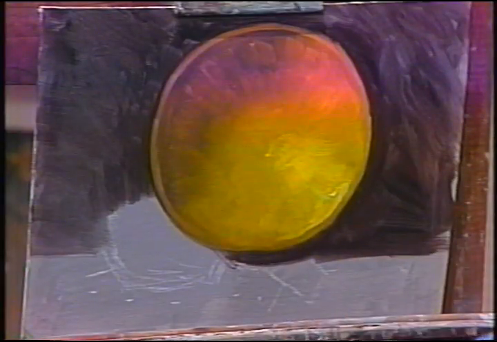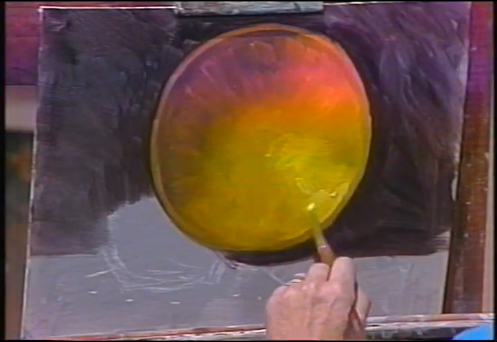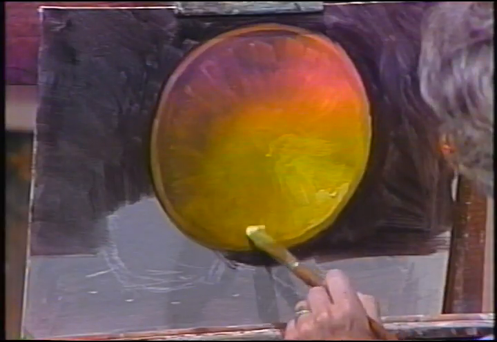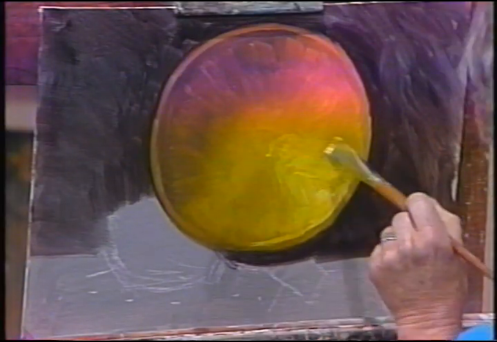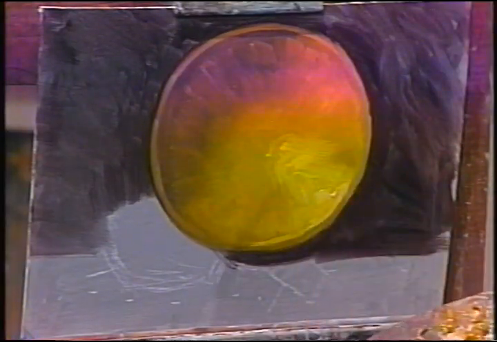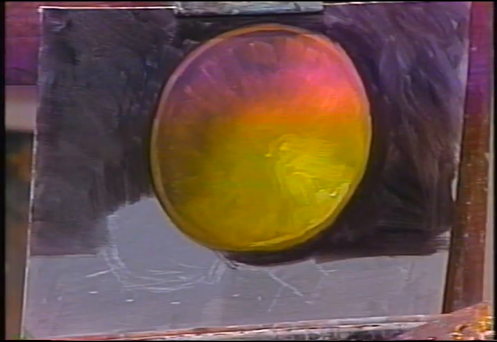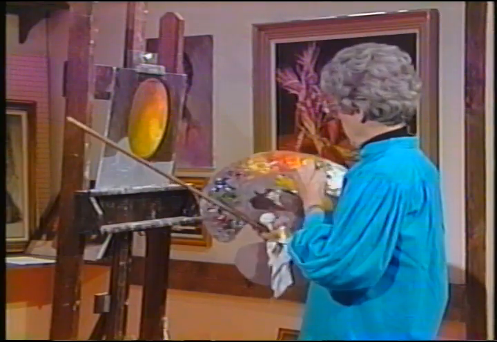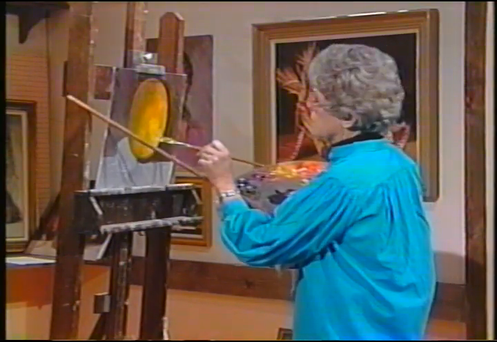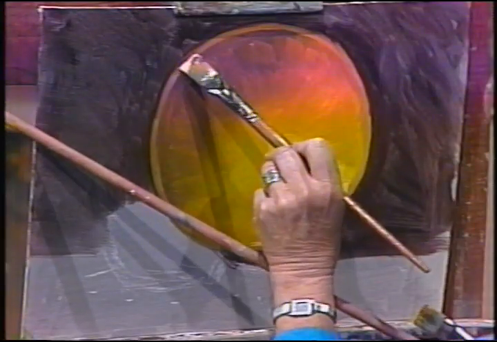Trying to make it look concave. The highlight would also hit very hard right up here.